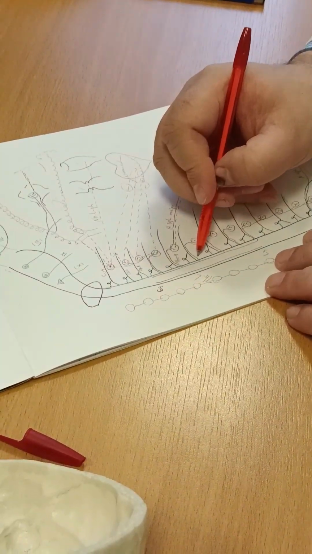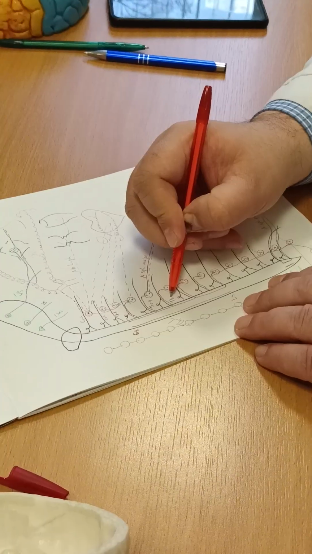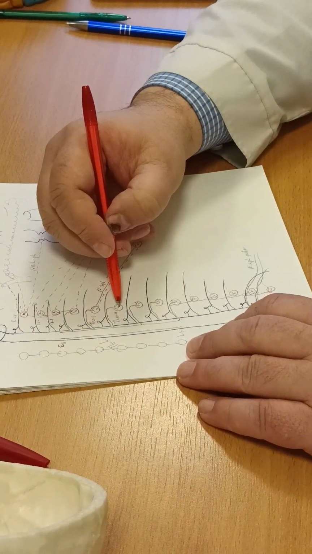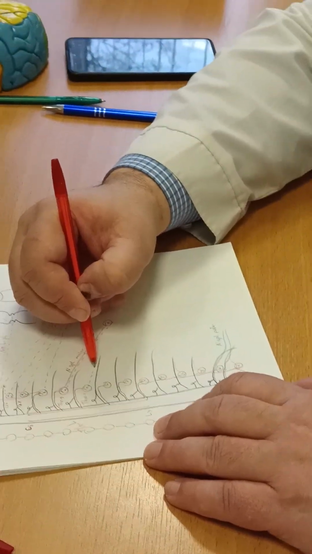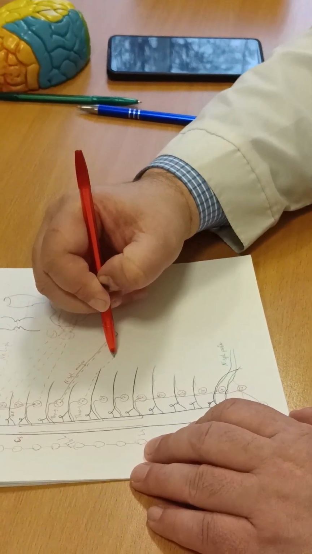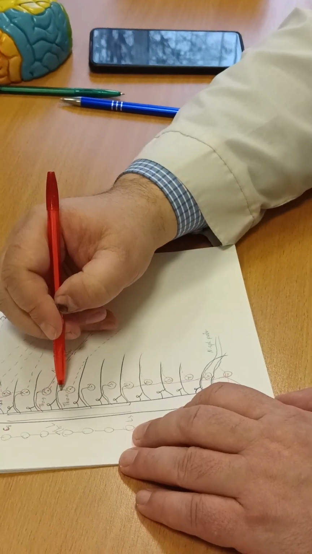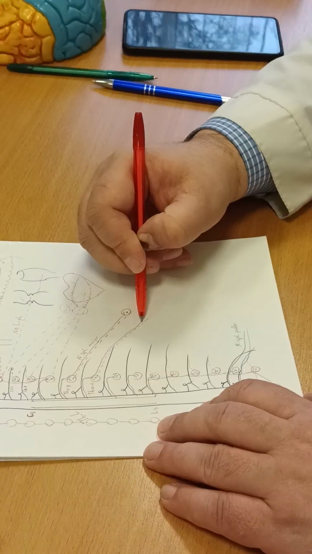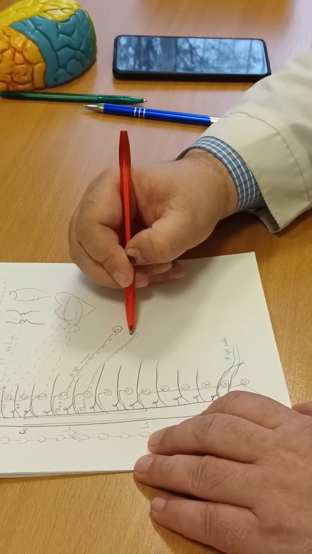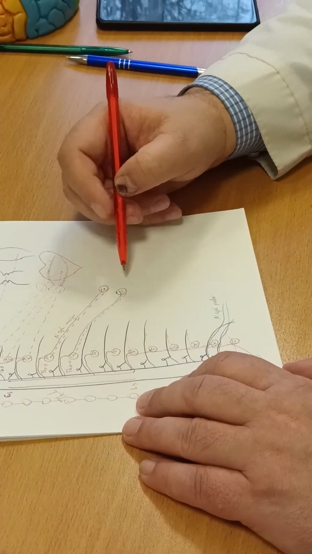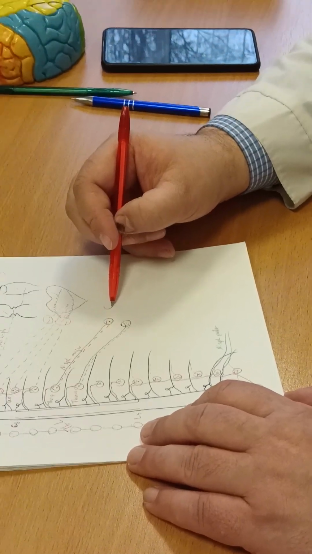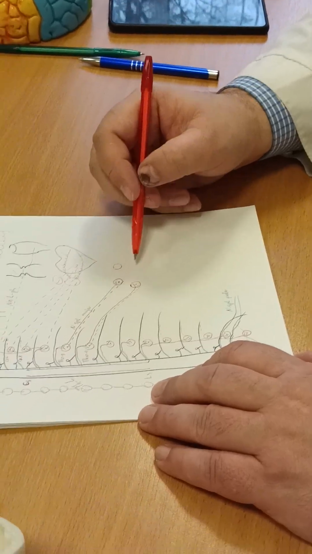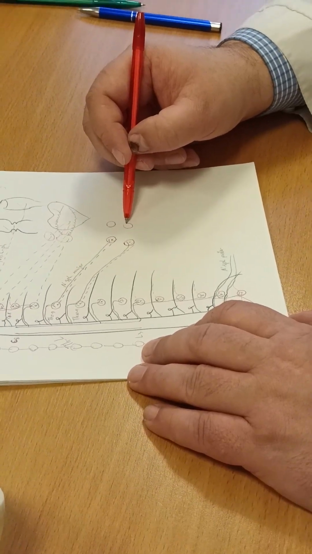Then, from the 10th and 11th thoracic ganglions, we have the lesser splanchnic nerve, nervus splanchnicus minor. It also consists of post- and preganglionic fibers, and goes to another ganglion. This was the celiac ganglion. We have right and left celiac ganglion from the opposite side. We have the aortorenal ganglion, ganglion aortorenalis, the same, right and left.